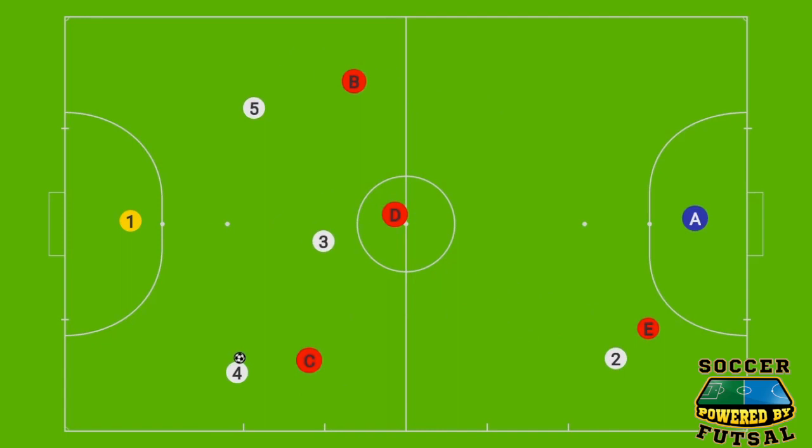One last example now in animation. 3 goes again for the diagonal ball, but this time 4 changes direction and uses the target to make a connection.